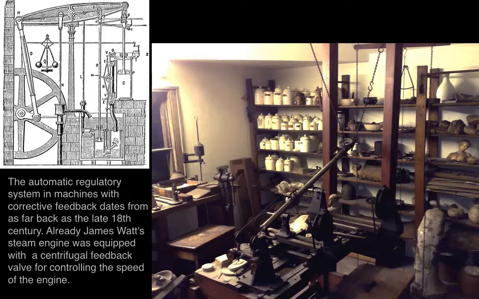So it goes back to the 18th century, and this feedback valve controlling the speed of the machine actually made it all possible. Contemporary automation and robotics owe a lot to those early advances in basic engineering and mechanics. Here we look at the wonderful workshop of James Watt, which could still be visited in the UK.